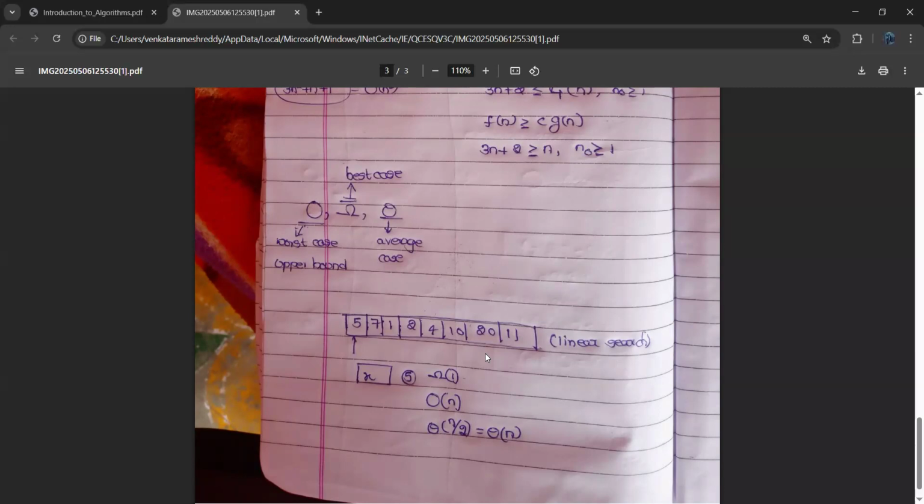So these are very, very important topics in algorithms. Why? Because these define the time complexities for the given problem. If you want to define the time complexities for any problem, we have to know the best case, worst case, and average case. By using these cases, we are able to define the time complexities for the given problem. So hope everyone understood.